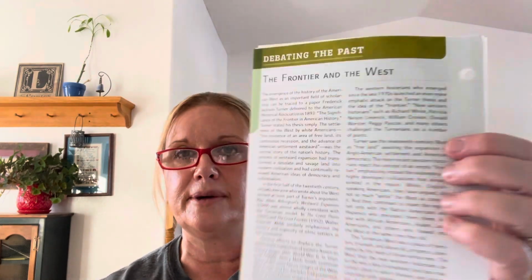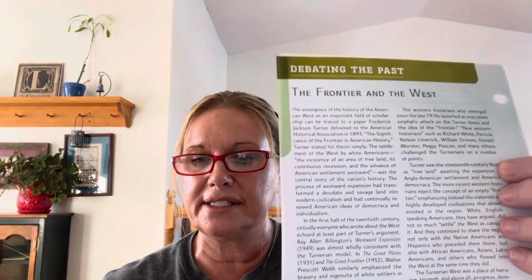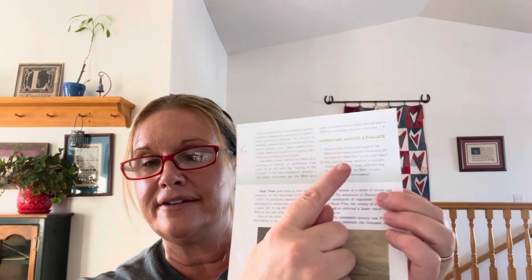Also, inside the chapters, there are little parts that go into more detail, such as this one on the frontier in the West in chapter 16. And then at the end, there are these understand, analyze, and evaluate questions. Pay attention to those. They're not assigned in the weekly assignment, but every other week we'll have a quiz. So every single week we'll have these assignments on the reading, the questions at the end of the chapter on the reading. Those are going to be pretty much weekly.